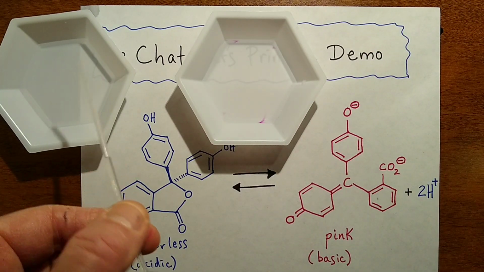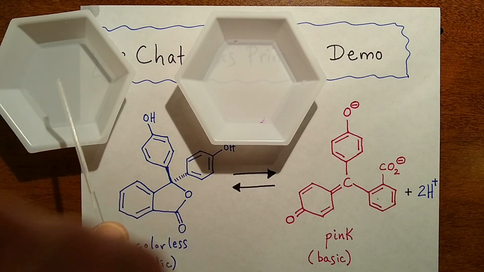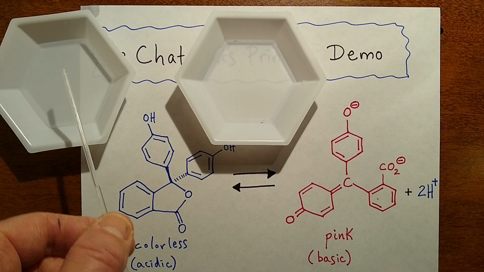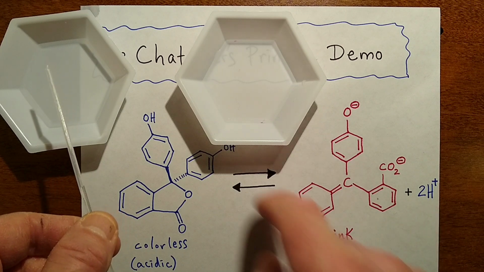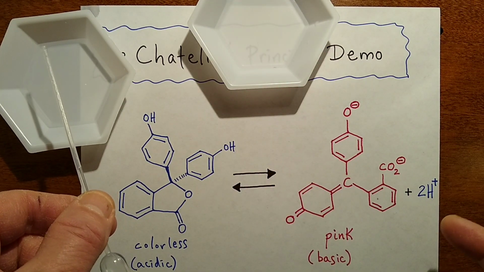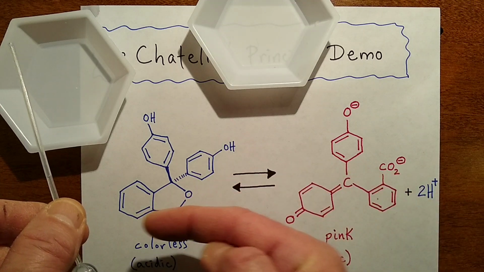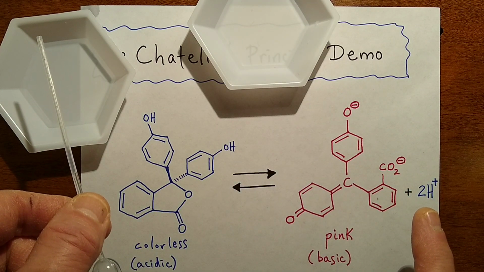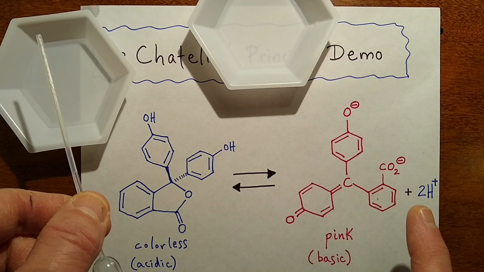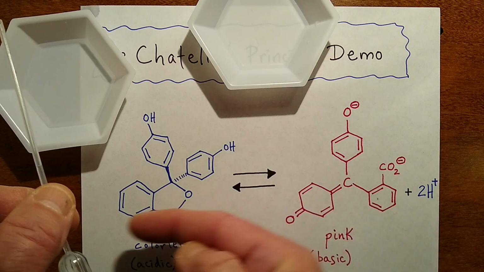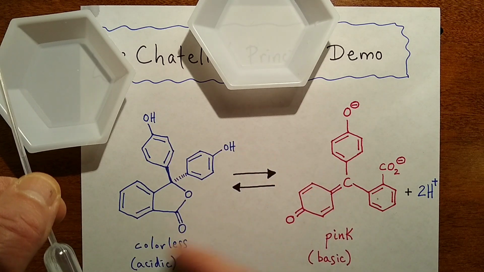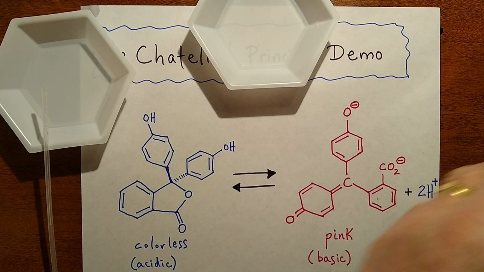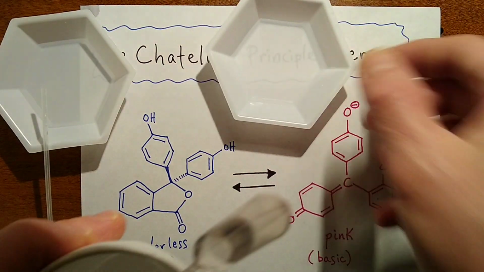What happened there? This solution over here is acidic. It's a source of hydrogen ions. So by adding in hydrogen ions, I've caused the equilibrium to shift to the left. That's Le Chatelier's principle. If I cause a stress on an equilibrium, the equilibrium will shift away from that stress. So it's shifting away from the stress, going to this form, which is colorless. And I can go back and forth forever. I'll just do it one more time.